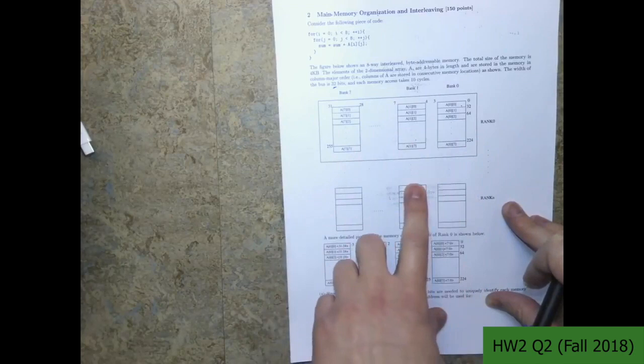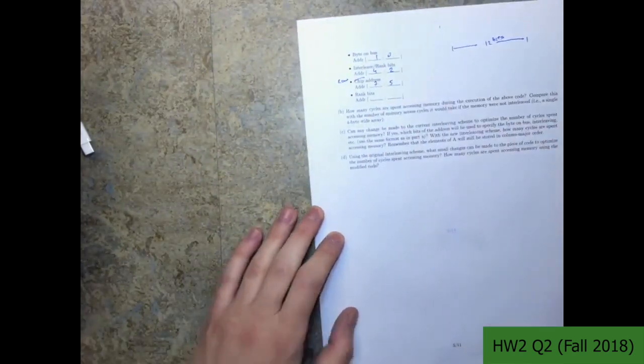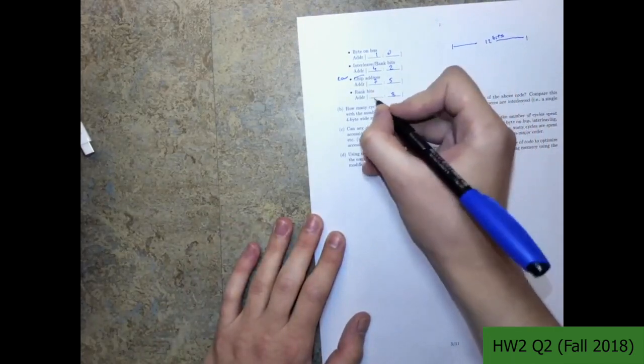But in this picture, we see that it's only on rank 0. So the next thing to come is the row address. And from the elements, we see that it's on the next rows. So we write here from 5 to 7, 3 bits. And then the rest is rank bits from 8 to 11. And then we can tell also how many ranks we have right after this. You can also tell it by looking at the size of the memory it is giving us, 4 kilobytes. Okay.